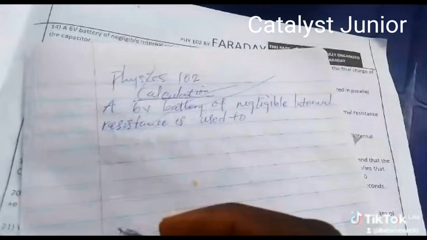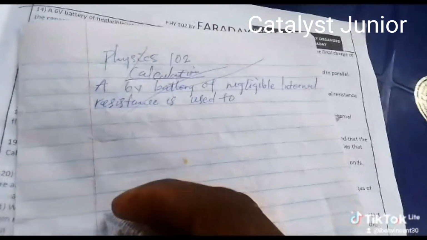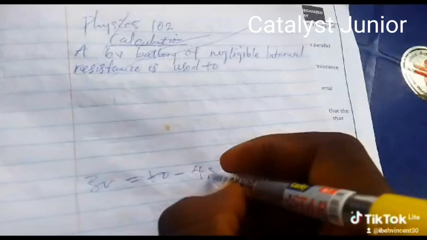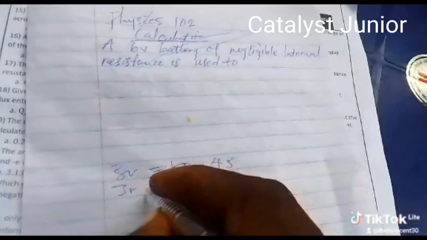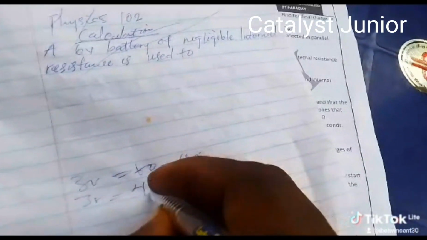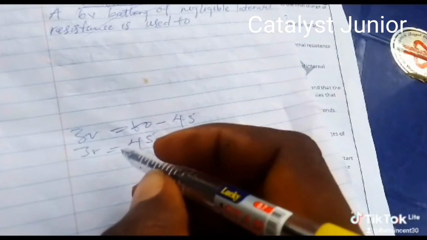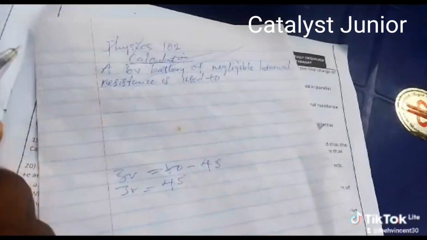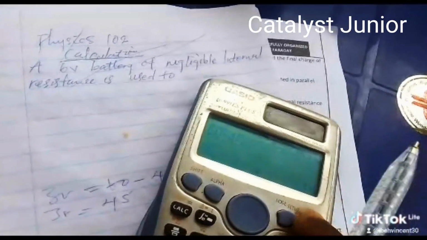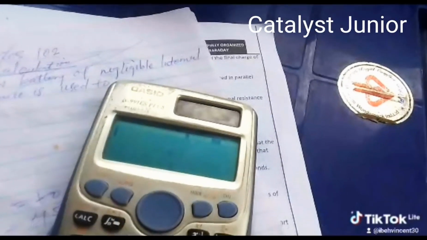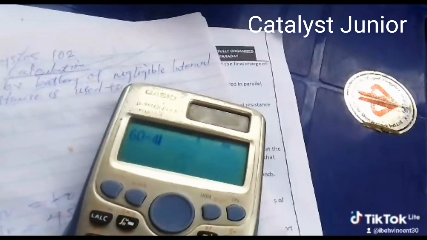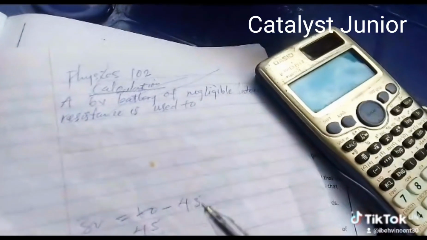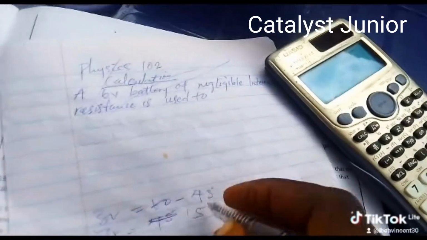So we're going to have 3r is equal to 15.